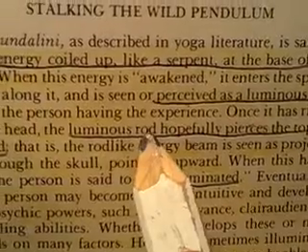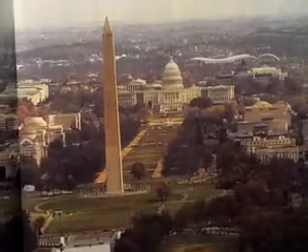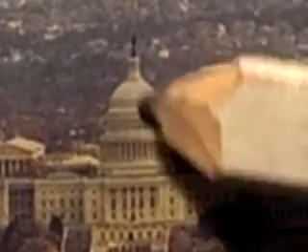Now this luminous rod is going to hopefully pierce the top of the dome. And that's exactly what you're looking at. This is the rod that is being symbolized as piercing the head. The luminous serpent, in other words.